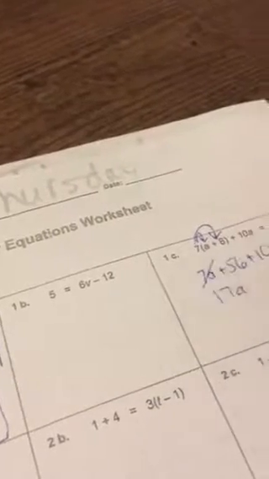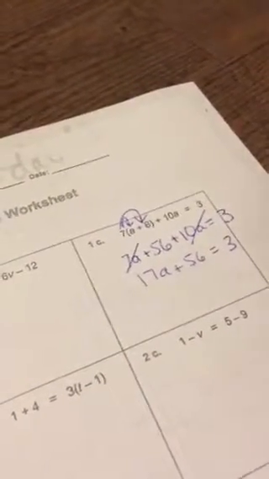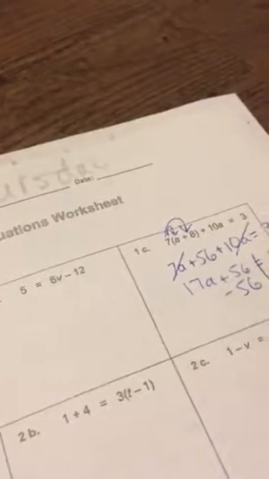Now I look for like terms. I do have like terms. I have 7a and 10a. 10 plus 7 is 17a. Plus 56 equals 3. Then you go ahead and just do your normal steps. So I'm going to subtract 56 from both sides.